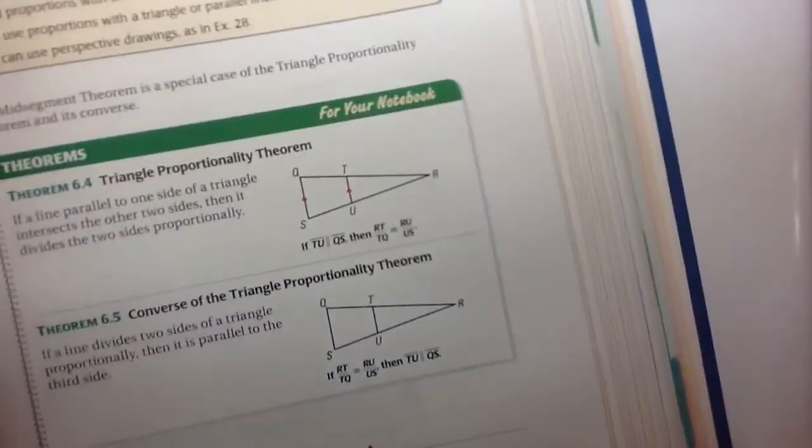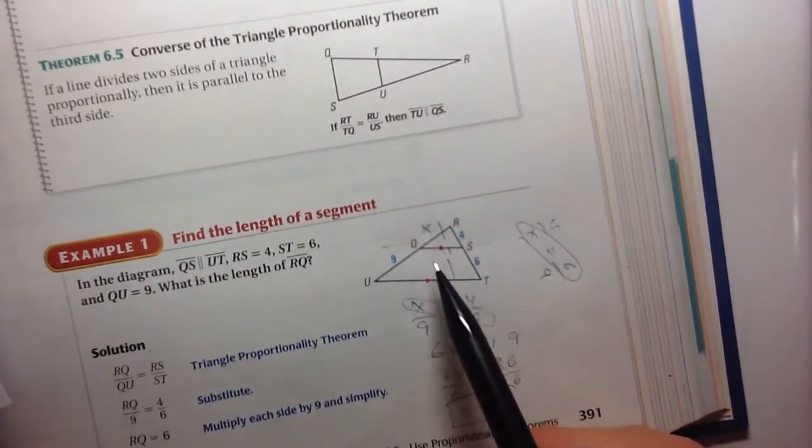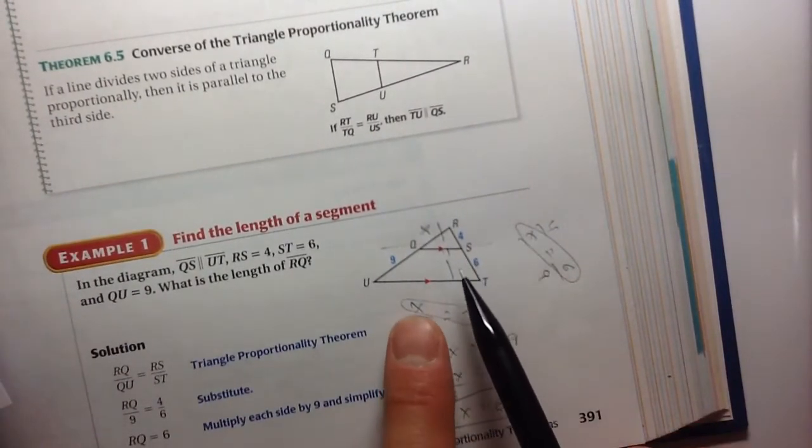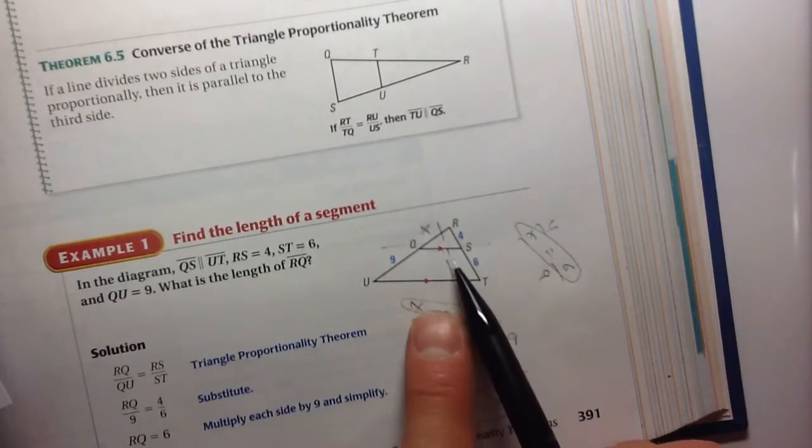So isn't that cool? It really makes things easy to be able to determine missing lengths here. Again, it's all built upon knowing that these two lines are parallel.